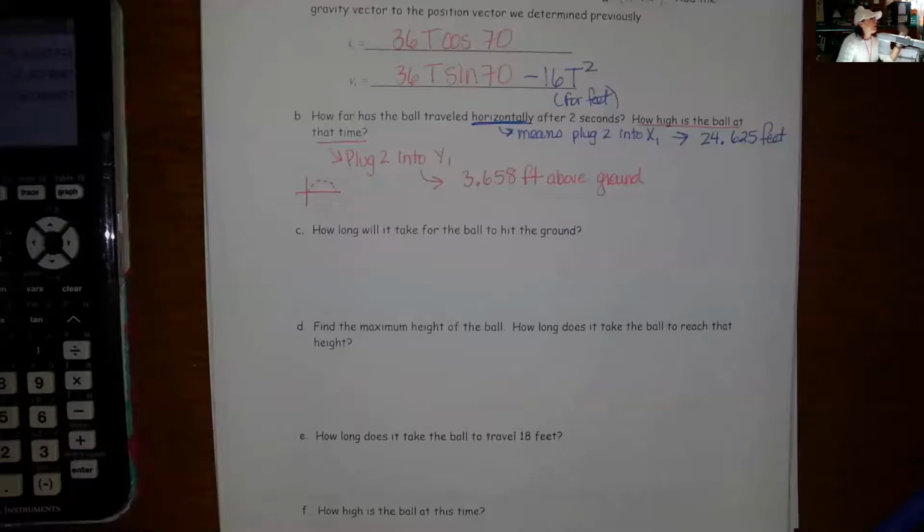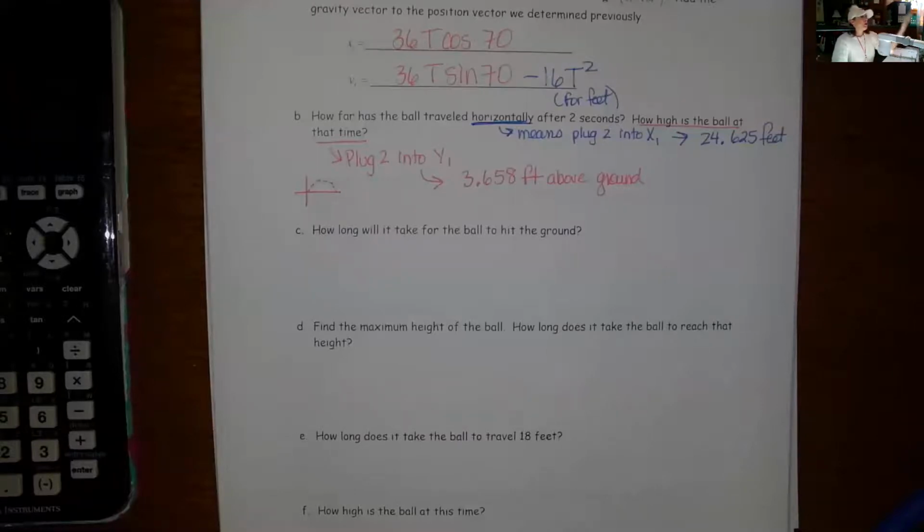Can distance away from me vary when a ball hits the ground? Yes, I could toss a ball to Morgan and she might miss it and it hits the ground here. Then maybe I toss a ball to Annika and it hits the ground over there. So that distance away from me is not relevant. What's relevant is my height. What's the height of the ball at 0? I'm sorry, when it hits the ground?